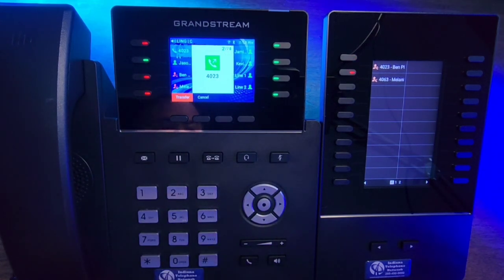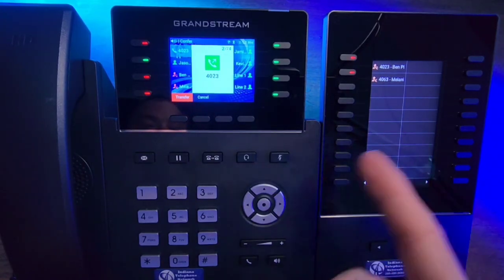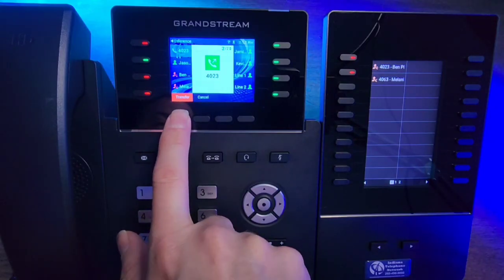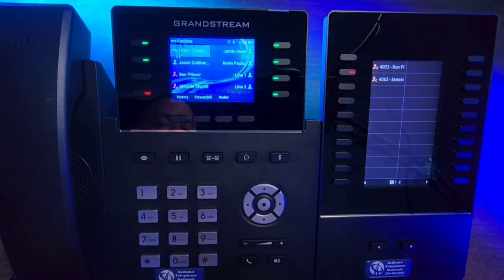Now in this case, no one's sitting at my desk. So if Ben answered the phone, I would be able to just say, okay, I'm going to send you that call and then hit the transfer. But in this case, no one's sitting at my desk, so I can't do that.